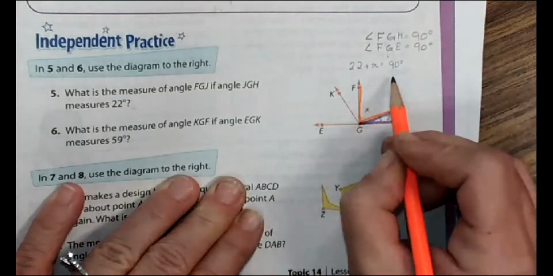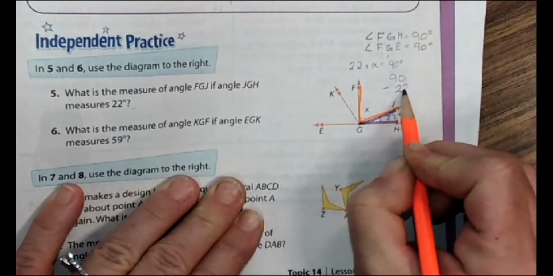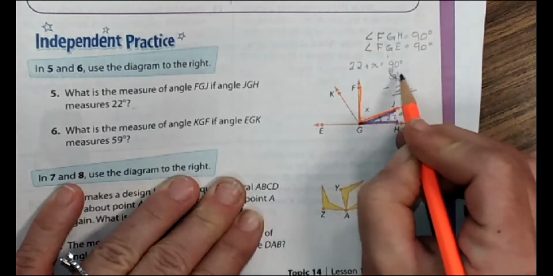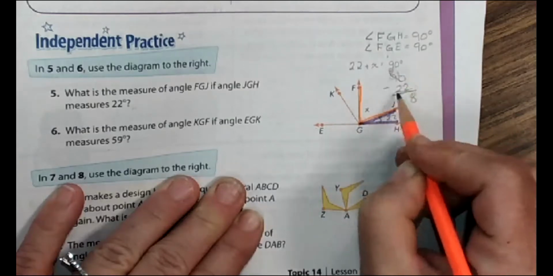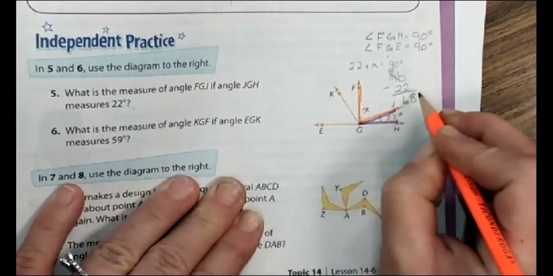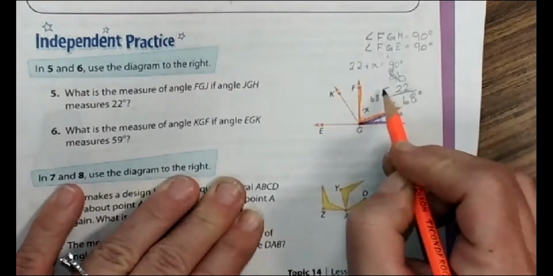And if we flip our fact families around to figure out what this would be, that'd be 90 minus 22. 10 minus 2 is 8. 8 minus 2 is 6. So that means that this angle right in here equals 68 degrees.